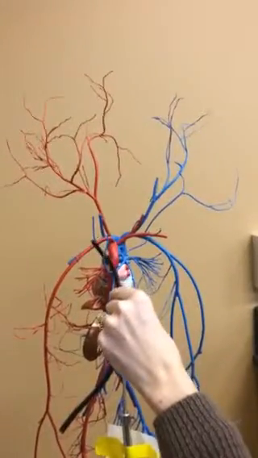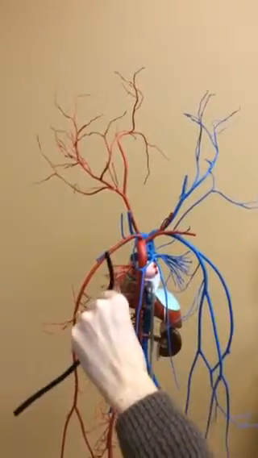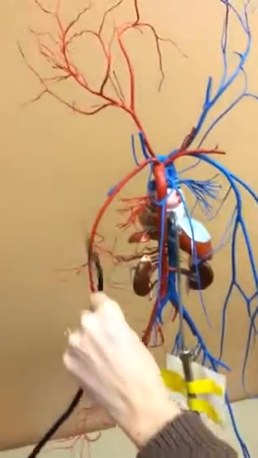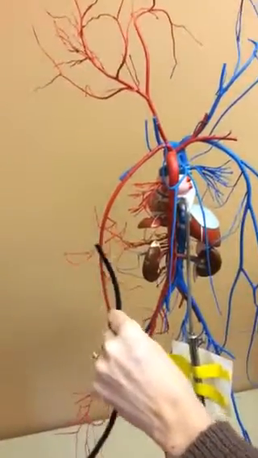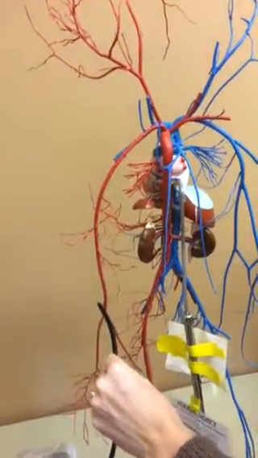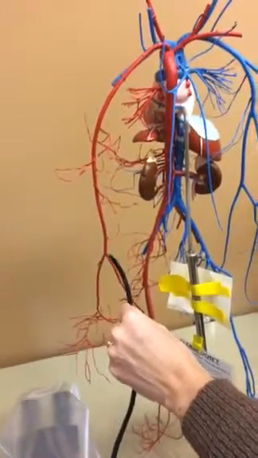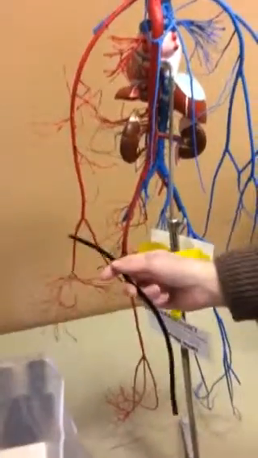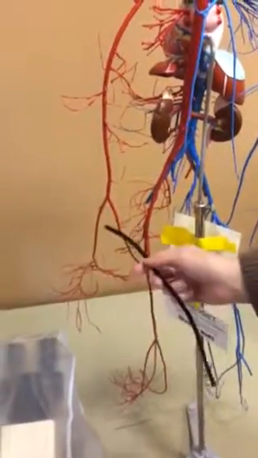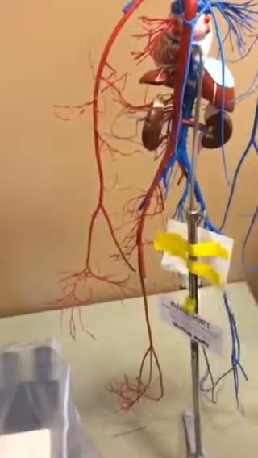Okay. So then the subclavian, when it gets into the armpit area, becomes the axillary artery. And then when it gets into the upper arm area, it's the brachial artery. And then it splits, and we're in anatomical position, so the one that goes lateral is the radial, and the one that goes medial is the ulnar.